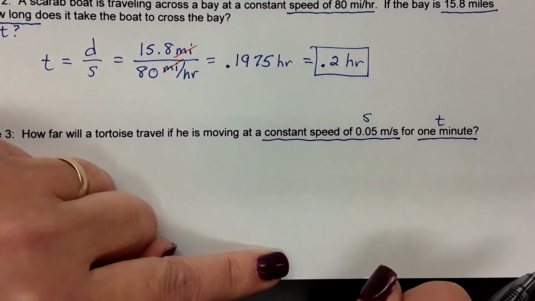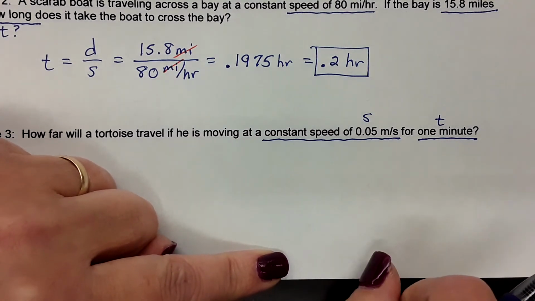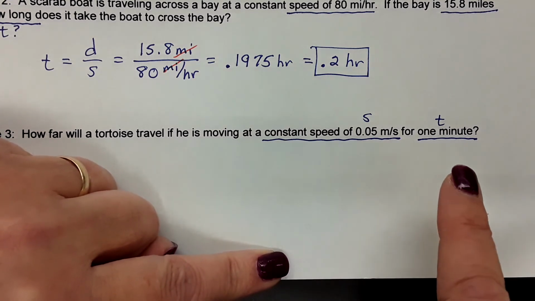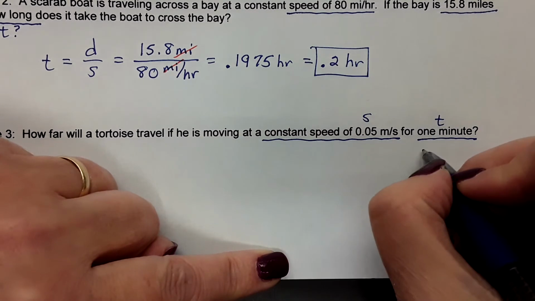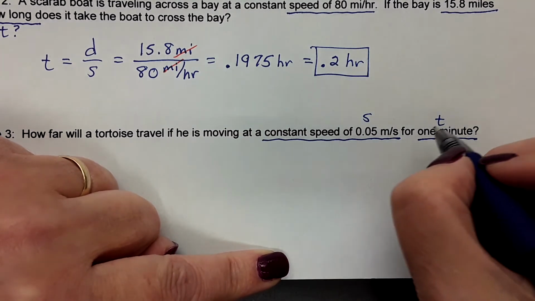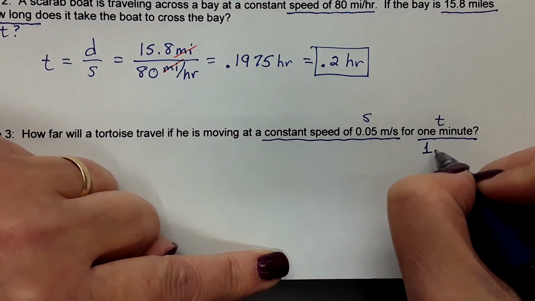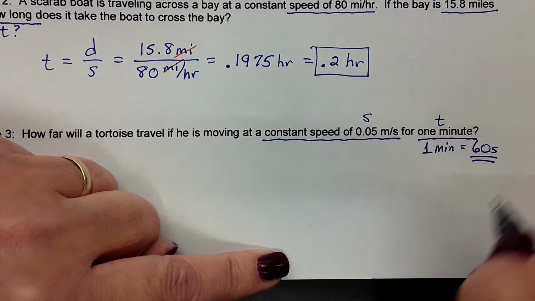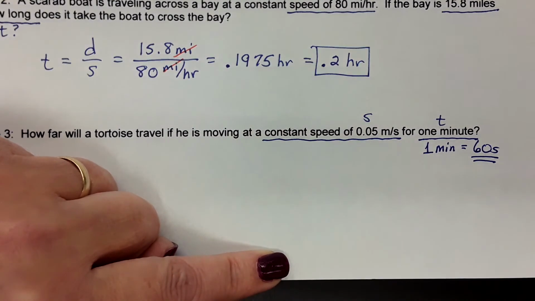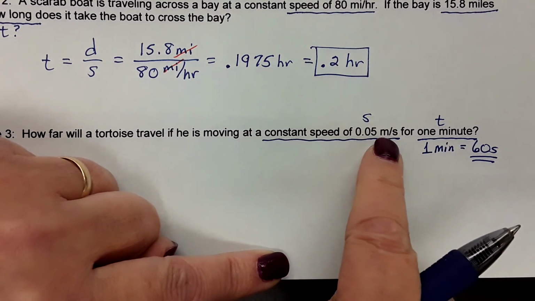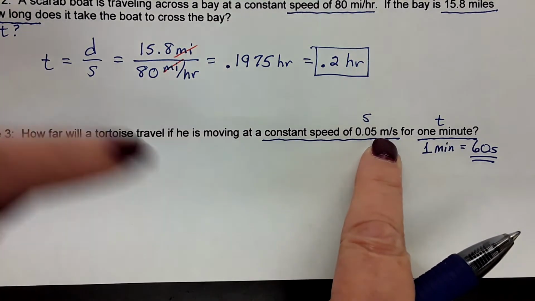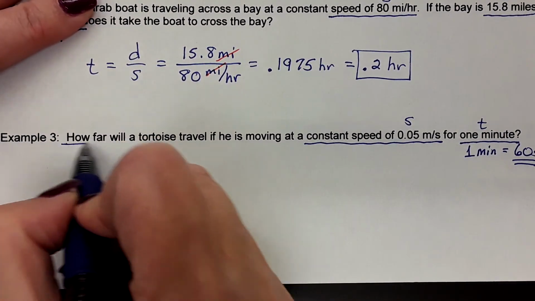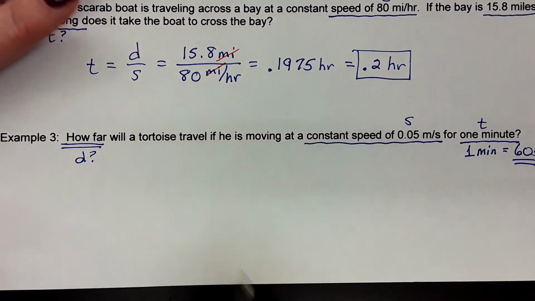Well, now, that's easy because we already know something about seconds and minutes. We know that there are 60 seconds in 1 minute. We all know that. That's daily common sense, isn't it? All right, so 1 minute equals 60 seconds. And that's what we're going to use for the time instead of 1 minute. That way it'll work with the seconds in this one, okay? Now, what are we trying to find? We're trying to find how far. We're trying to find the distance.